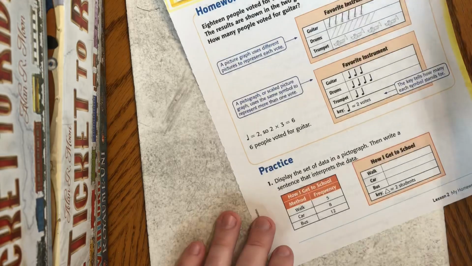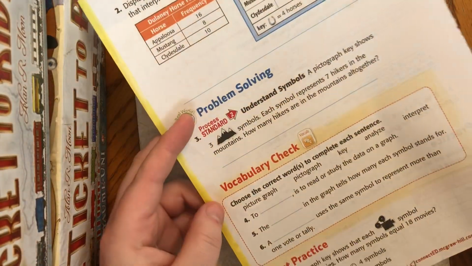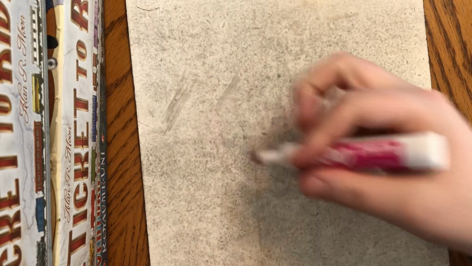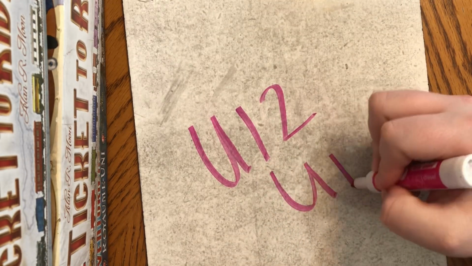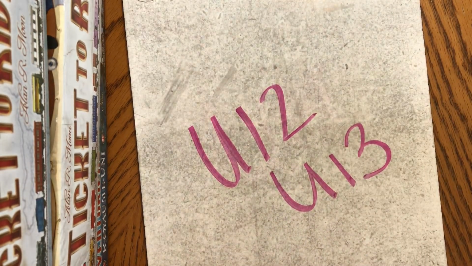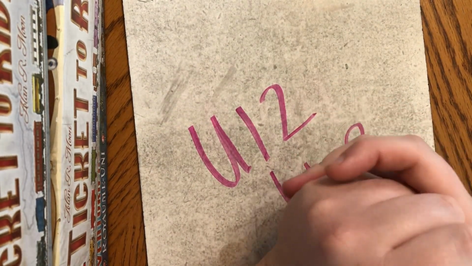If you want to try, remember we don't do the problem solving page. If you want to try the homework and send it to me, that would be great. I would love to see them. Okay, try your best. And then today, after you are done with your homework, you need to get on IXL and do U12 and U13. Okay, so those all have to do with scaled pictographs. Okay, if you have any questions, remember you can reach me via email, Remind, or Facebook.